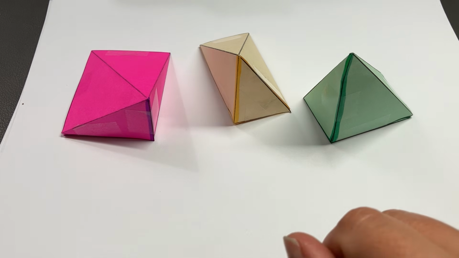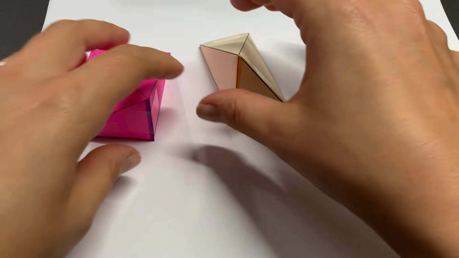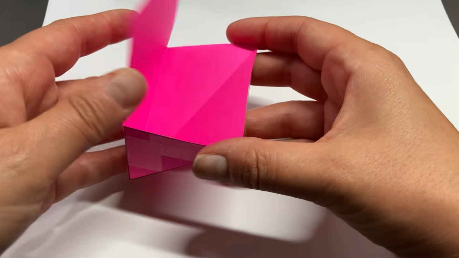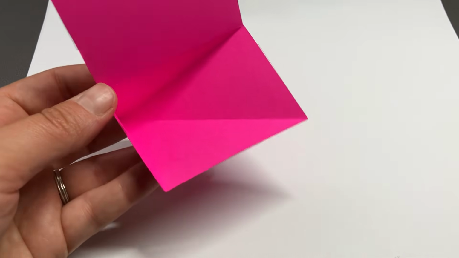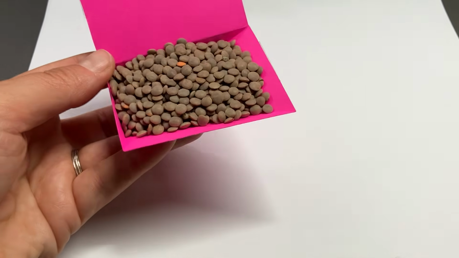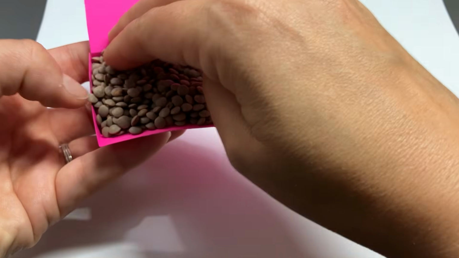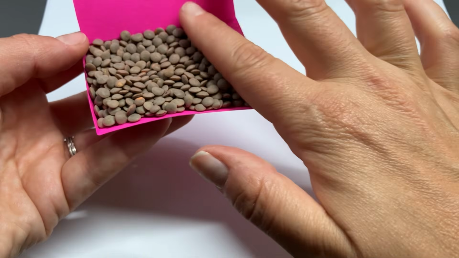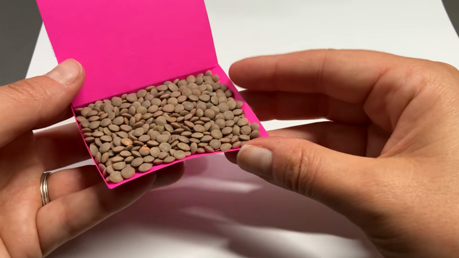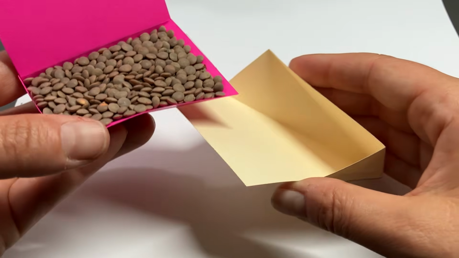The pink one looks like it might be the smallest to me, so I'm going to start with that one and compare the volumes. So here is my pink pyramid, and I'm going to open up the base and pour in some lentils. Let's see. Let's get it nice and flat. This pyramid now is filled with our lentils, and now let's pour it into the yellow pyramid.